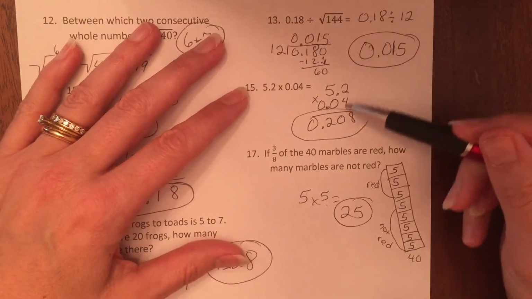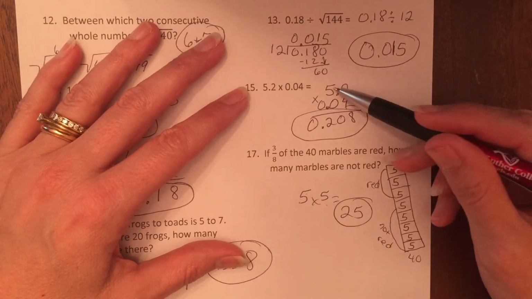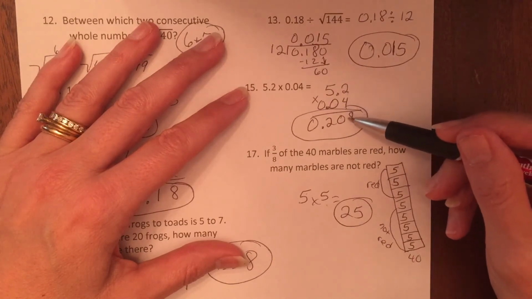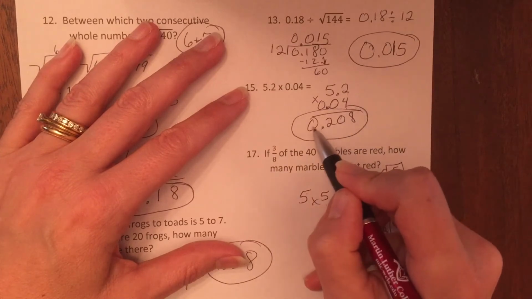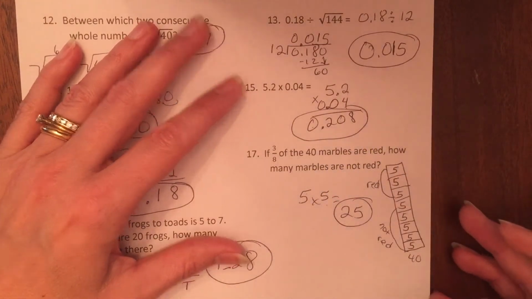5.2 times 0.04. 4 times 2 is 8. 4 times 5 is 20. There are 1, 2, 3 places to the right of the decimals in my problem, so I have to have 1, 2, 3 to the right of the decimal in my answer. The answer is 208 thousandths.